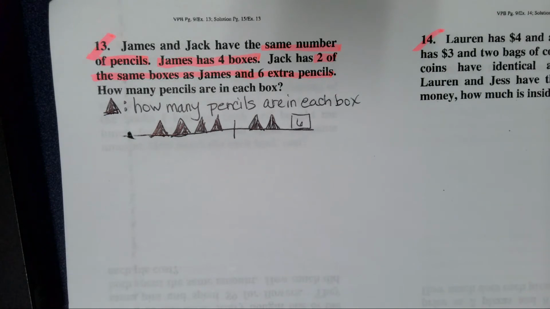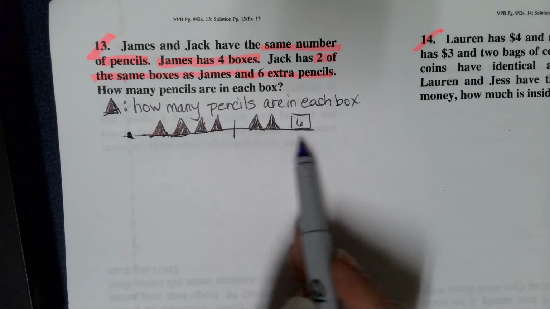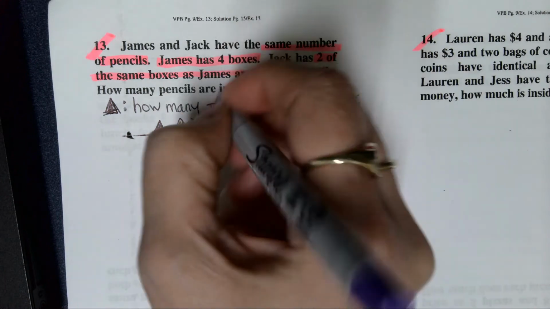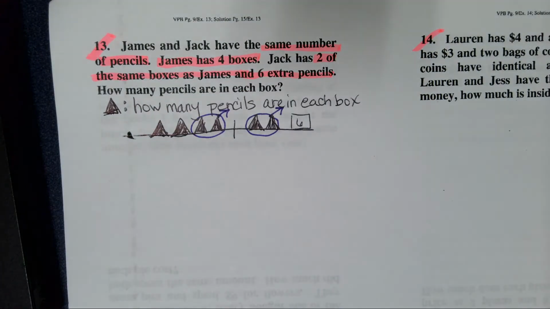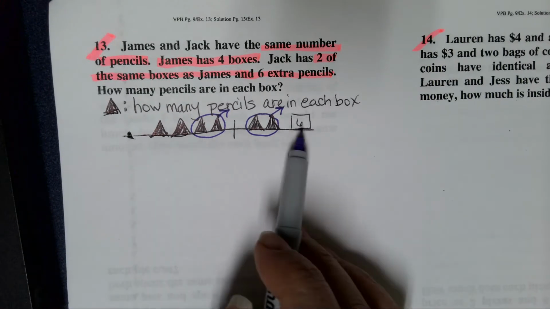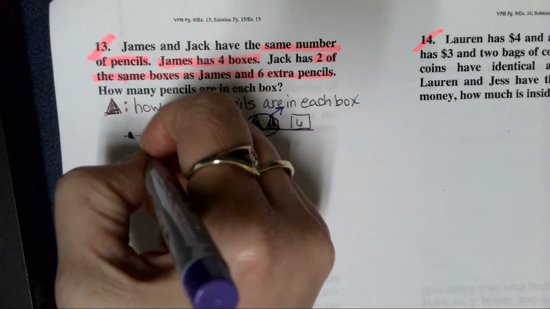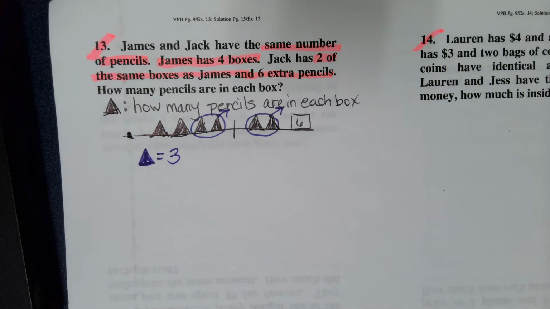So let's see how we're going to solve. We have 4 pawns on the left, 2 pawns on the right, and a 6 cube. Since I only have a 6 cube on the right, I want to see if I can get that 6 cube by itself. So I'm going to take off 2 pawns. If I do it to the right, I have to do it to the left. So that leaves me with 2 pawns equals 6. If 2 pawns is equal to 6, 1 pawn is equal to 3. 6 divided by 2 is 3.